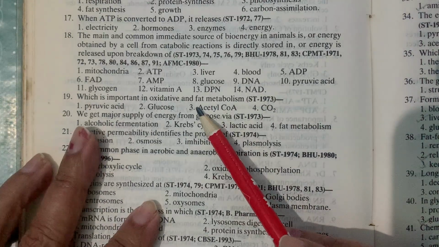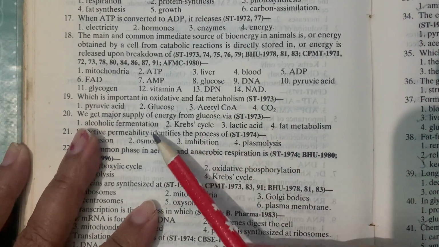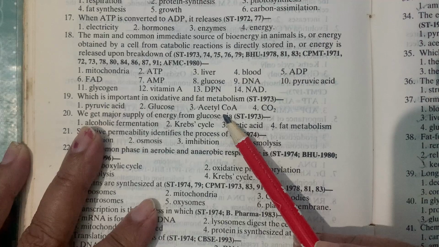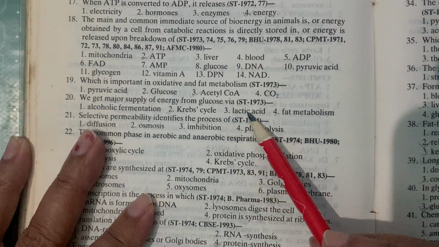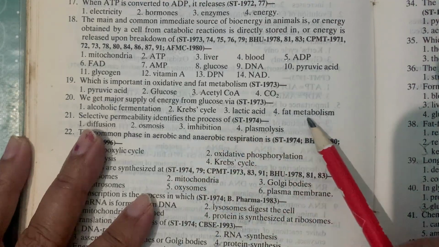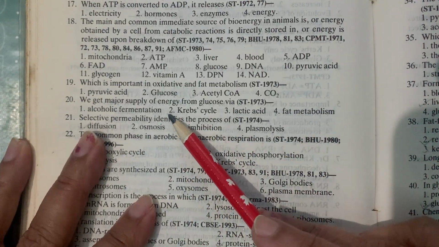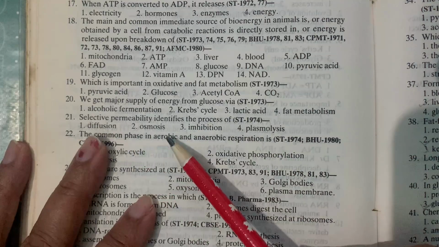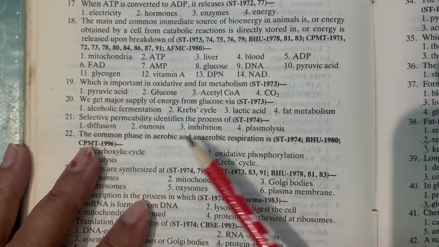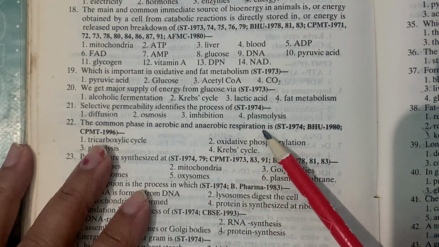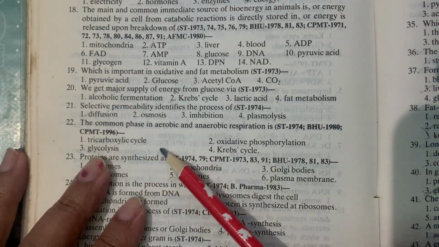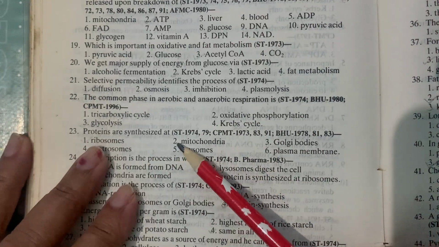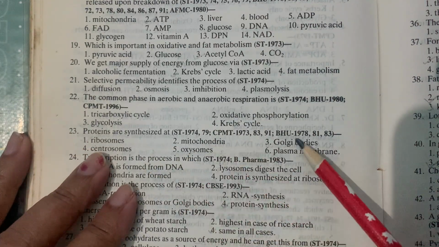Which is important in oxidative and fat metabolism: pyruvic acid, glucose, acetyl coenzyme A, or carbon dioxide? It is acetyl coenzyme A. We get major supply of energy from glucose via alcoholic fermentation, Krebs cycle, lactic acid, or fat metabolism. Correct option is Krebs cycle. Selective permeability identifies the process of diffusion, osmosis, imbibition, or plasmolysis. It is diffusion. The common phase in aerobic and anaerobic respiration is tricarboxylic cycle, oxidative phosphorylation, glycolysis, or Krebs cycle. Correct option is glycolysis. Proteins are synthesized at ribosomes, mitochondria, Golgi bodies, or centrosome.